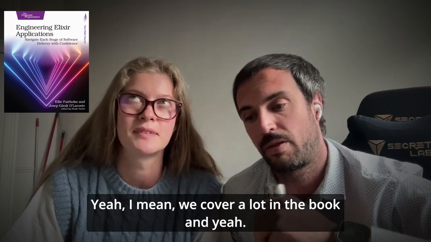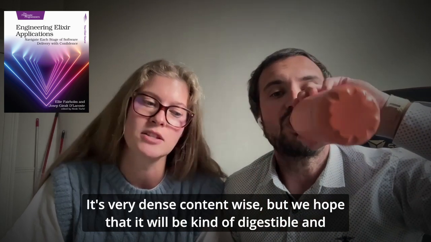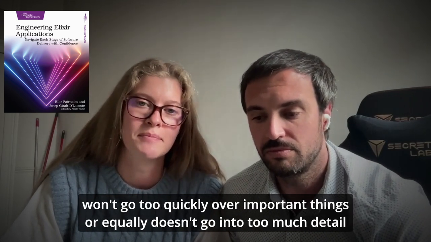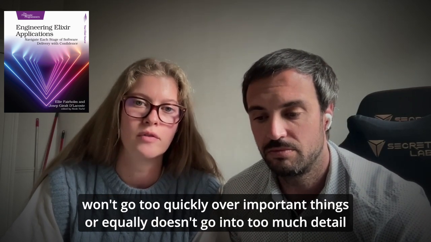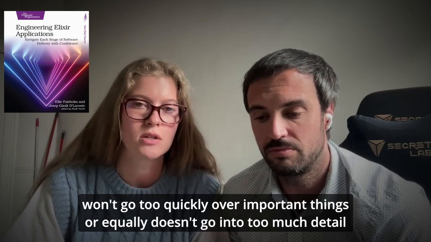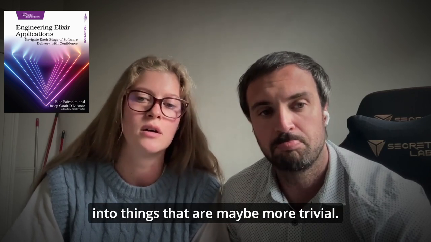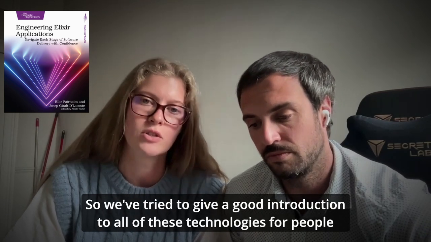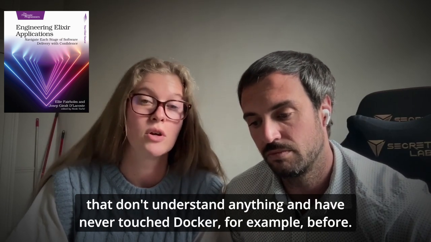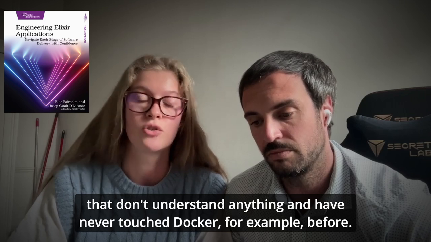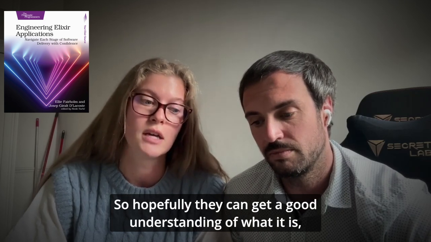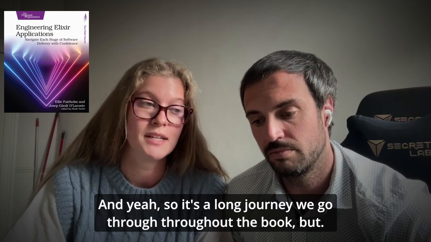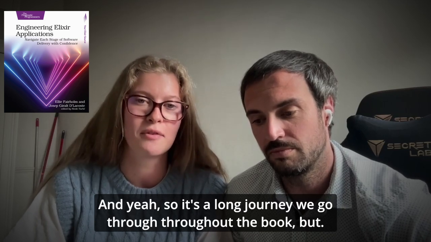And yeah, it's very dense content-wise, but we hope that it will be digestible and won't go too quickly over important things, or equally doesn't go into too much detail into things that are maybe more trivial. So we've tried to give a good introduction to all of these technologies for people that don't understand anything and have never touched Docker, for example, before. So hopefully they can get a good understanding of what it is, how to use it. And yeah, it's a long journey we go through throughout the book.